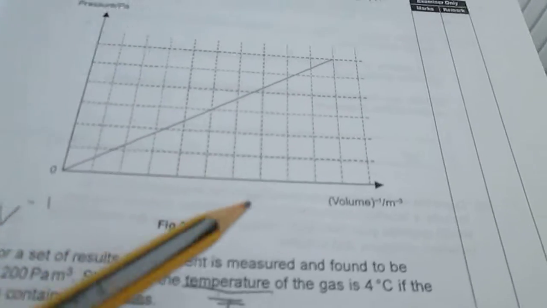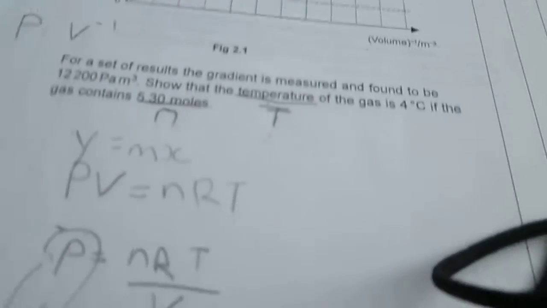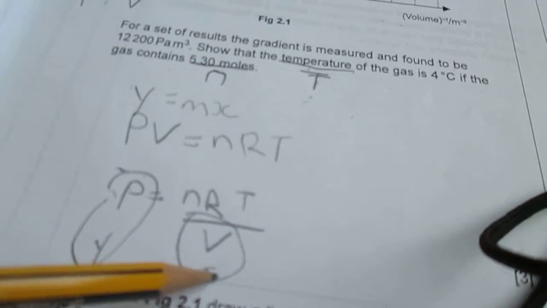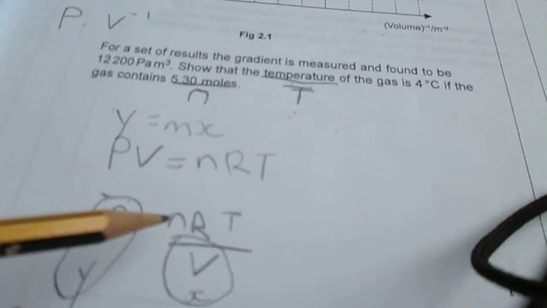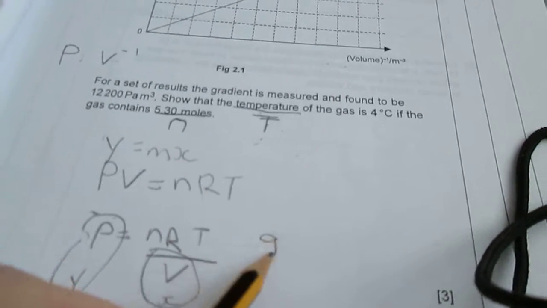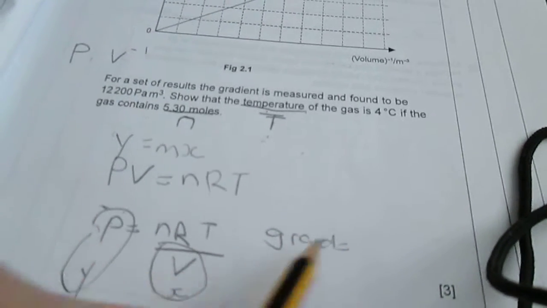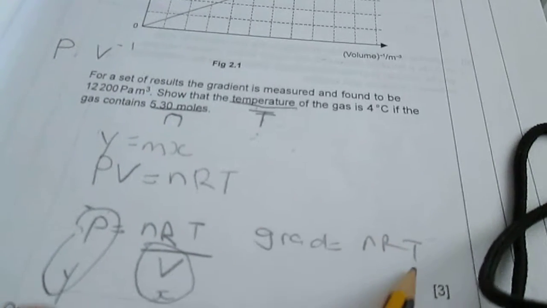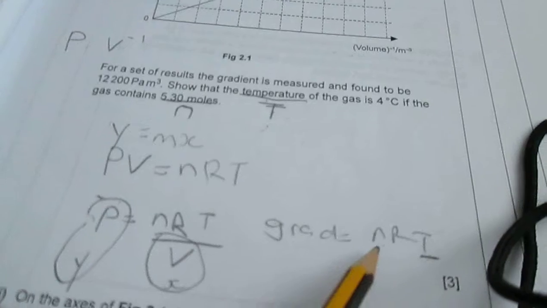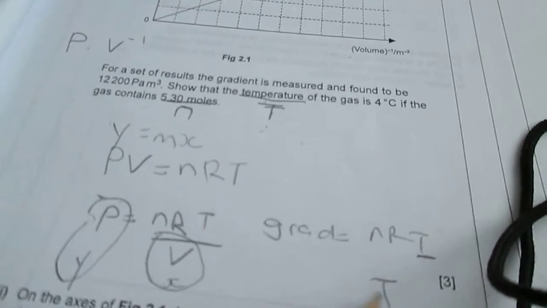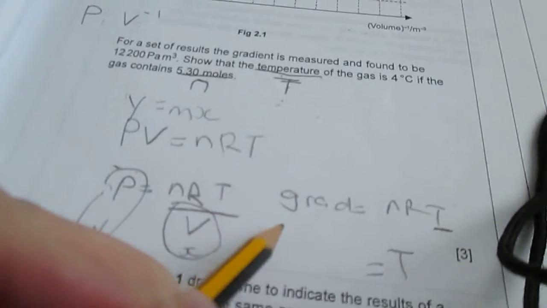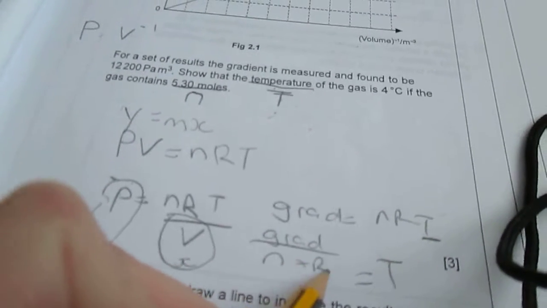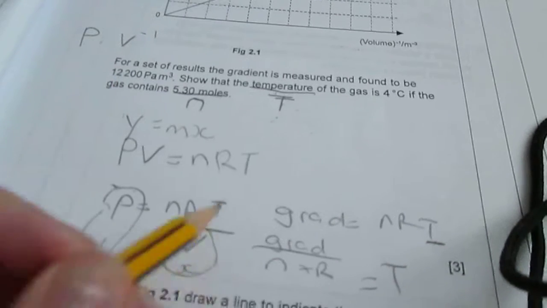Now what's on the x-axis, we said 1 over volume, which is what we now have. So this here is my x. That means that my gradient has to be equal to nRT. Okay, so if we're proving the temperature, we're going to have to rearrange that equation for temperature. So it's going to be the gradient value divided by n times R.